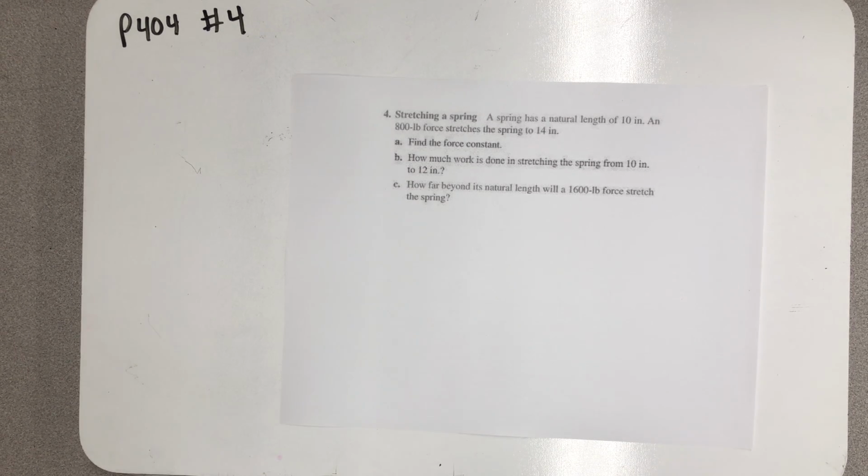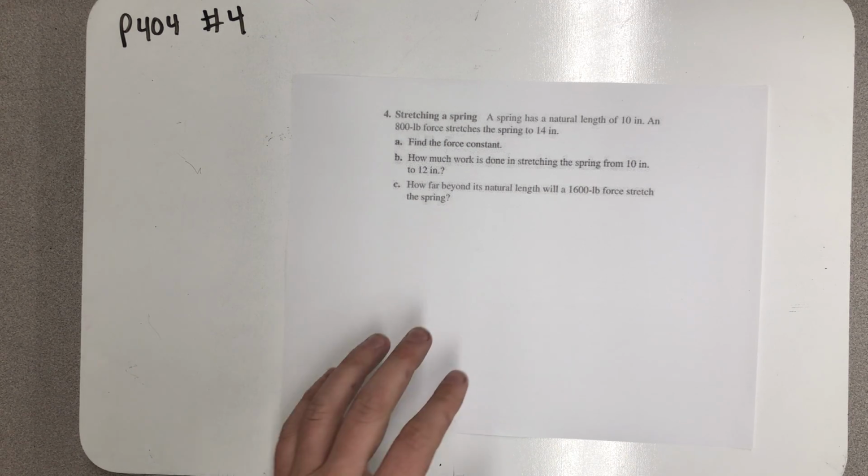This problem comes from page 404 in Thomas's Calculus. It's problem number 4. Stretching a spring. A spring has a natural length of 10 inches. An 800-pound force stretches the spring to 14 inches. A, find the force constant.